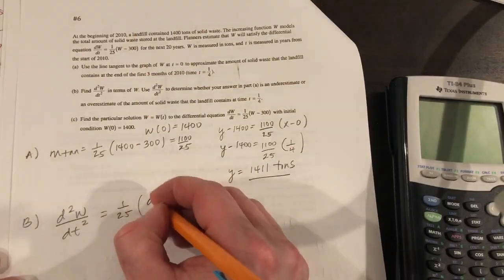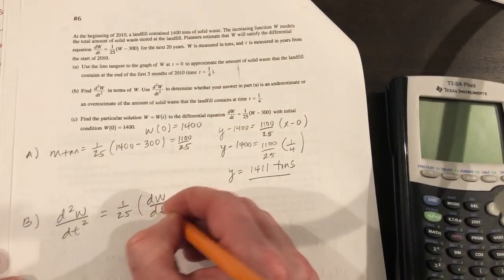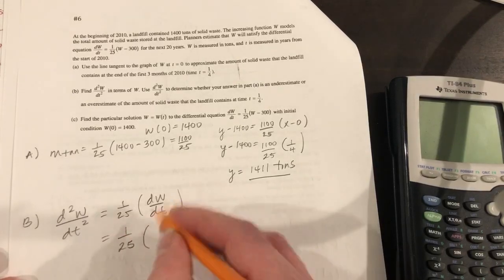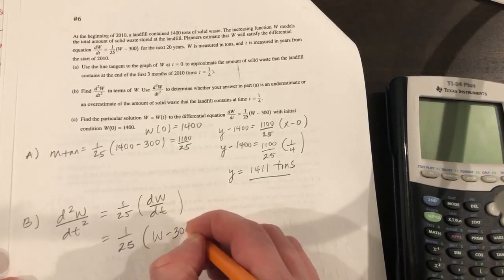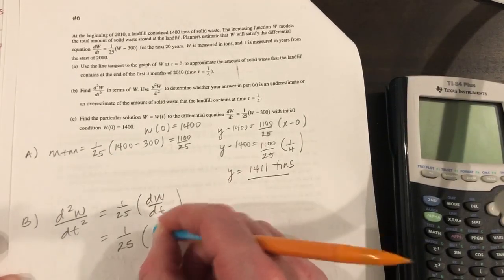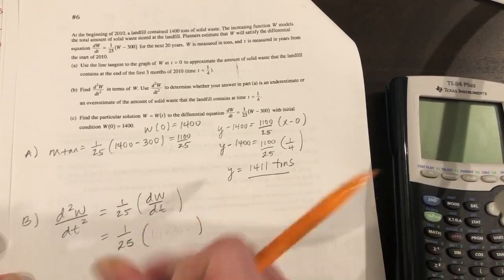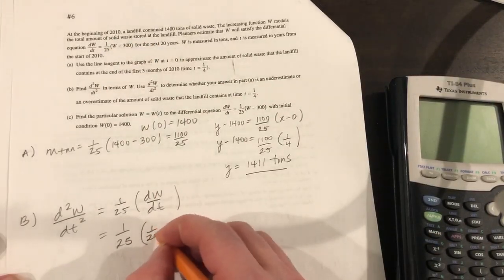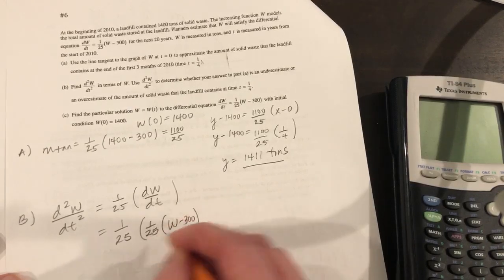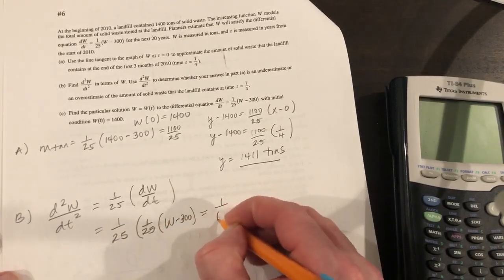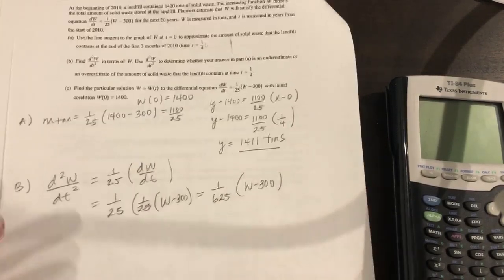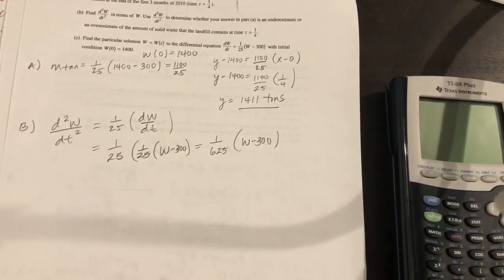The derivative of W is dW/dt. The derivative of 300 is 0. I forgot another 1/25. Don't forget that 1/25 on this side. So 25 times 25 is 625, like that. Or you can leave it like this. Doesn't matter.